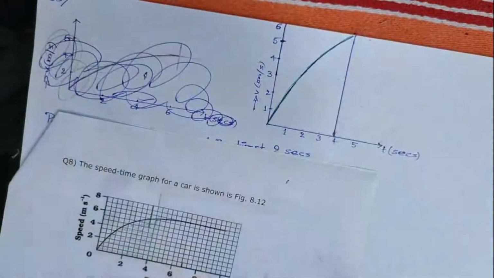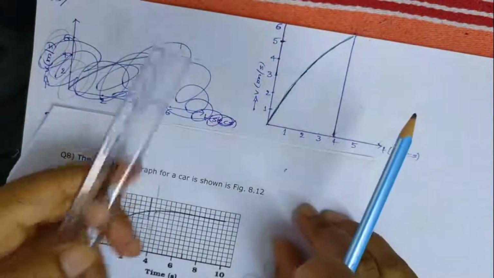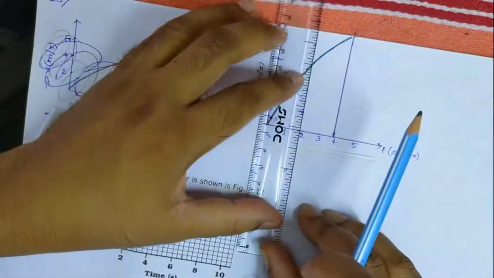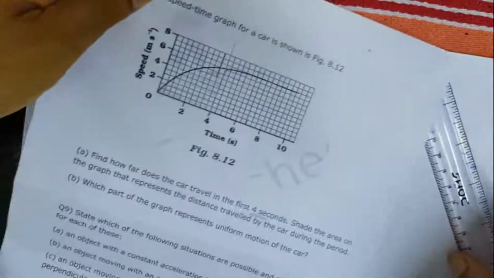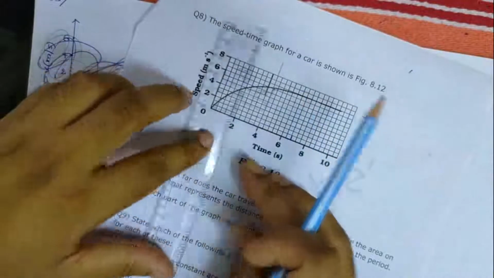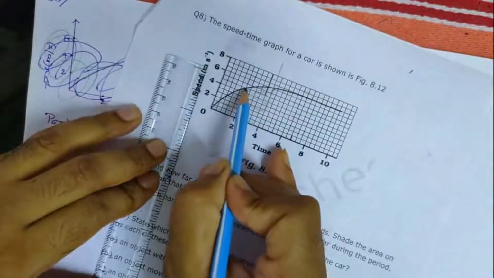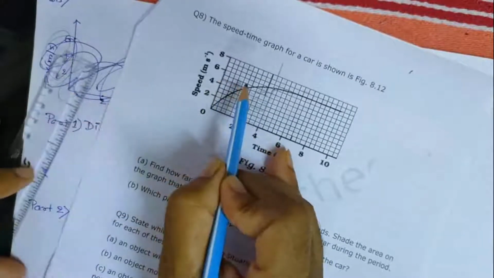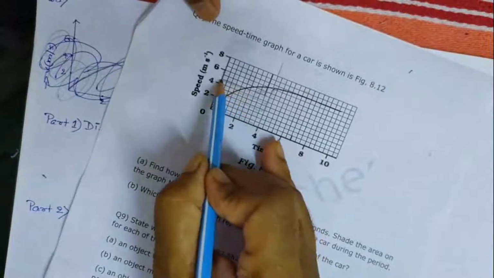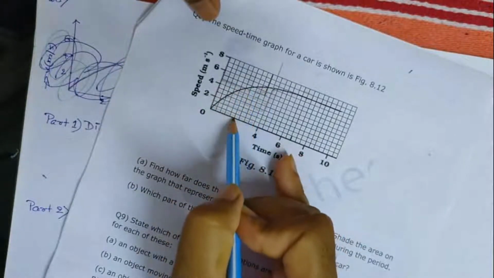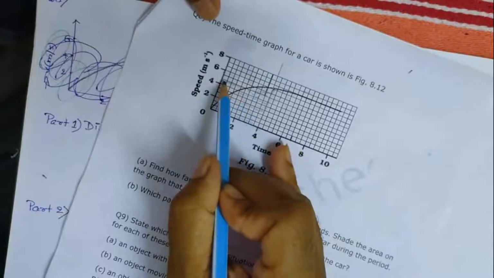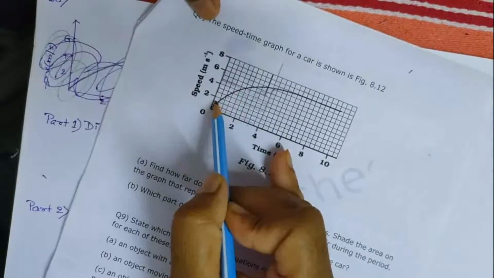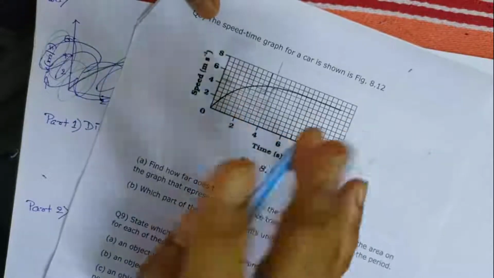Let us find out the distance which is traveled by the object in first 2 seconds. In first 2 seconds, where it will come in your graph? So in first 2 seconds, the speed is 7 blocks. Let's try to find out the value of speed which corresponds to t equal to 2 seconds. How much it is coming? 7 blocks. 1 2 3 4 5 6 7, 7 blocks. So we will use here unitary method. 3 blocks corresponds to 2.